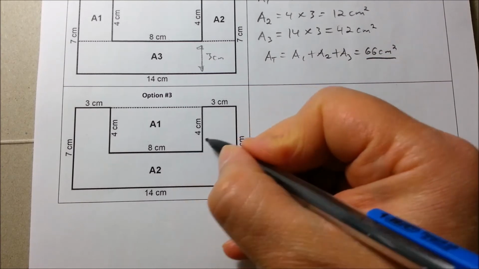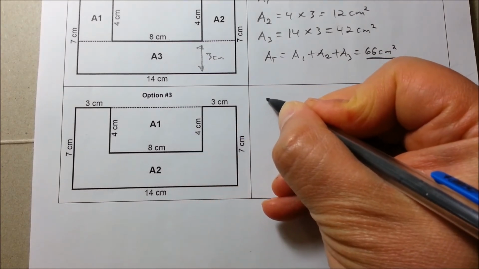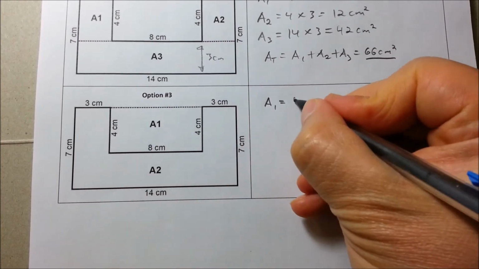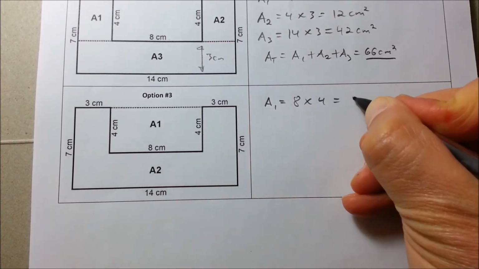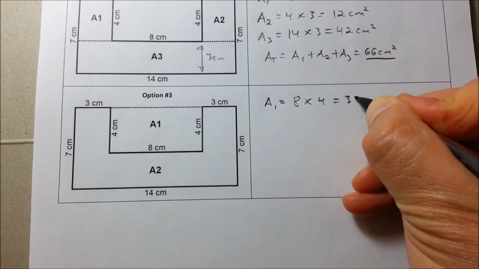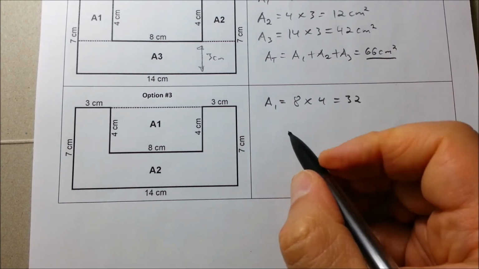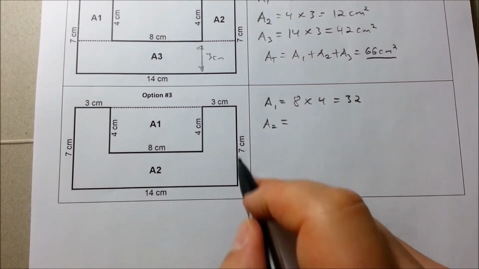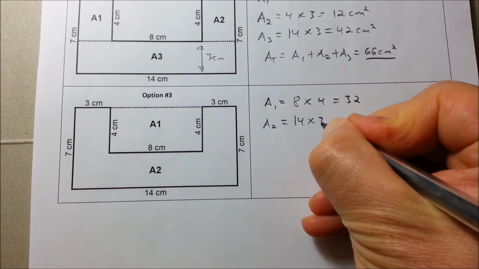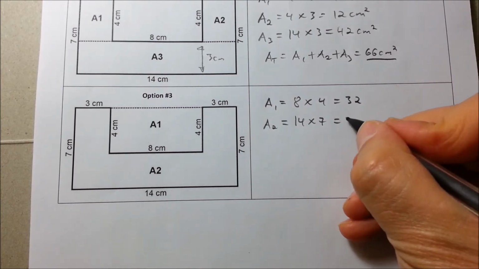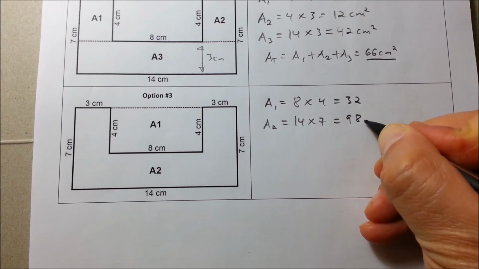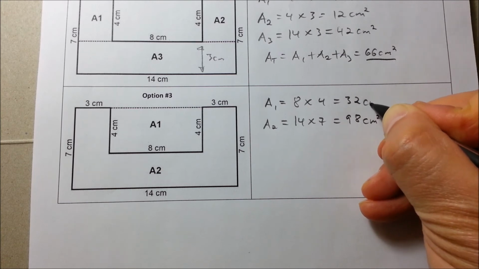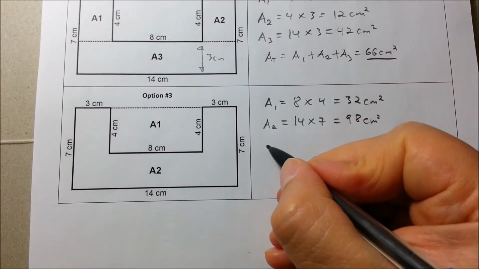Well, what they're doing is this. Let's find out what area 1 is. Area 1 is going to be 8 times 4. So what's 8 times 4? 8 times 4 is 32. What about area 2? Area 2 is 14 times 7. Well, what's 14 times 7? You put it in your calculator or try to figure it out without one, and you get 98 centimeters squared. Here I forgot to write the units. And of course, what's the total area?